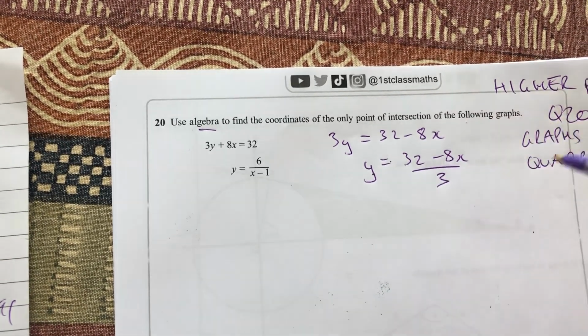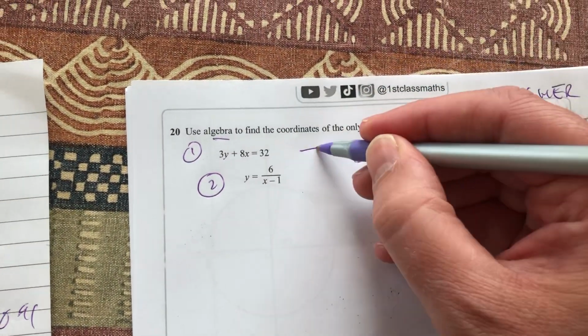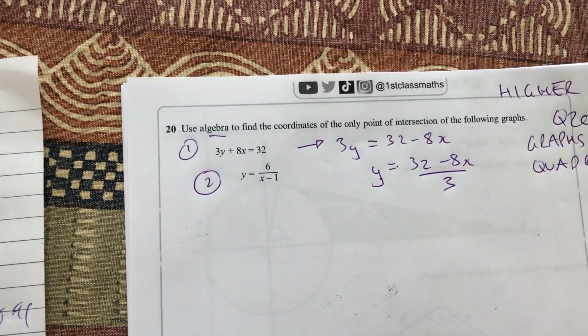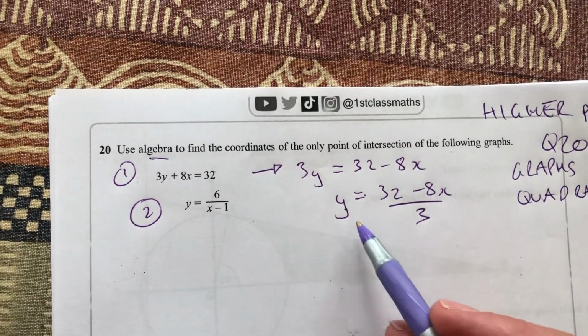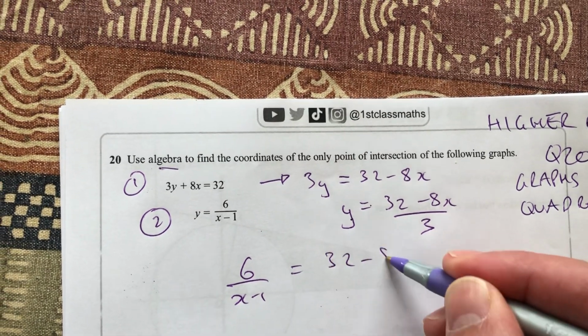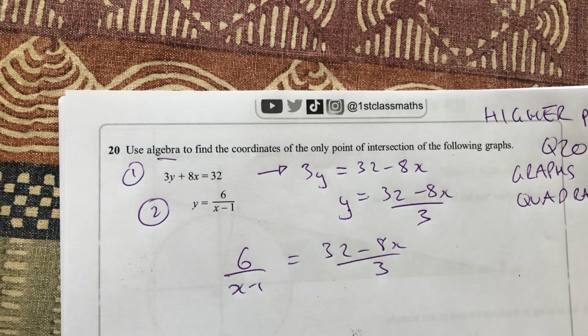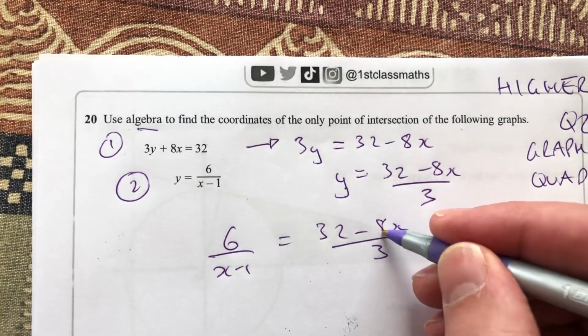Then I can equate these two. If I call this equation 1 and this equation 2, I've modified equation 1. Now I'm going to put the two graphs together because they're both equal to y. So 6 over x minus 1 equals 32 minus 8x over 3. That should at least get us 1 mark. It's a 5-mark question, but we should be able to get 1 mark there.